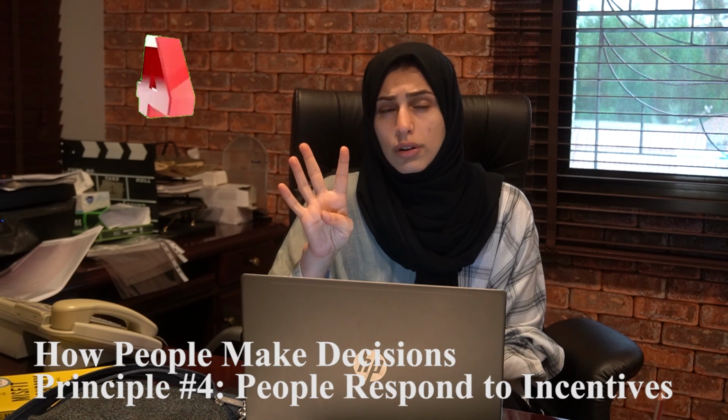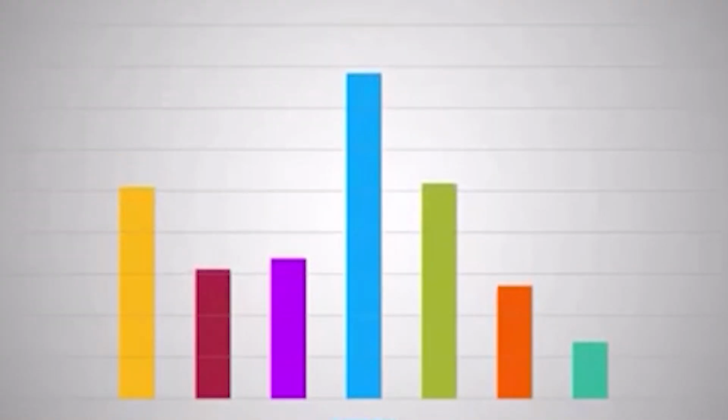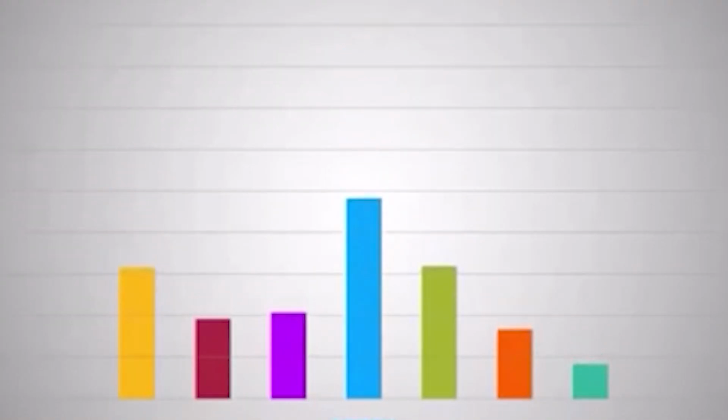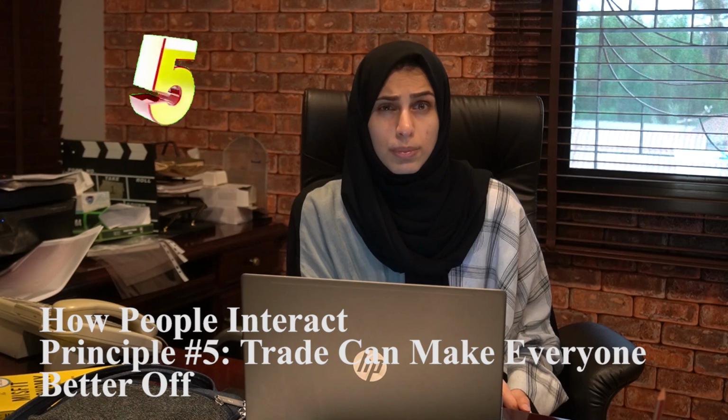Principle number 4, people respond to incentives. For example, when the price of a good rises, consumers will buy less of it because its cost has risen. How people interact. Principle number 5, trade can make everyone better off.